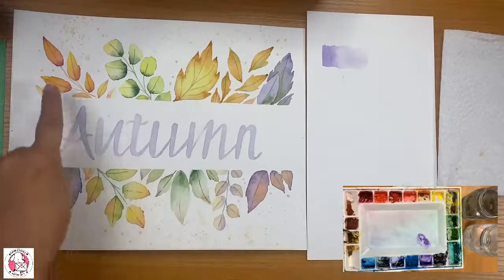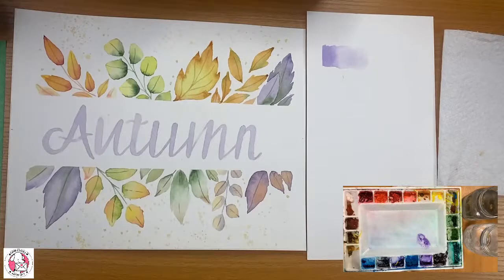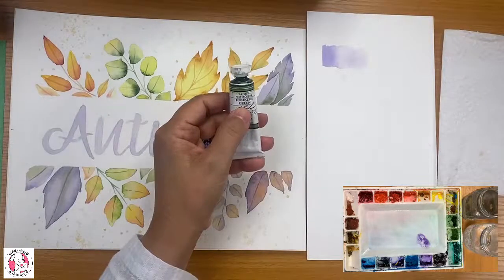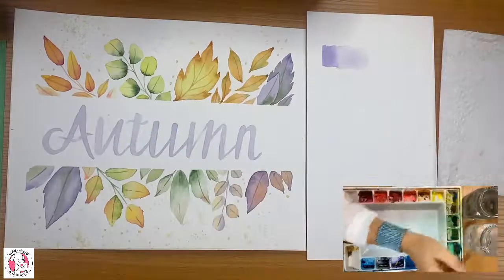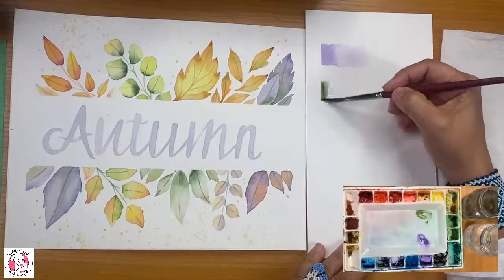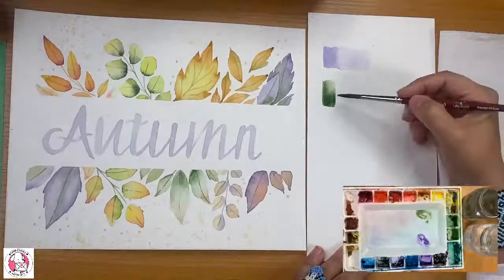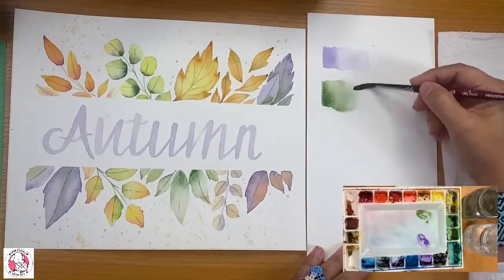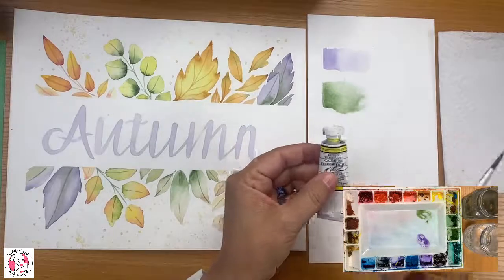The next color that I want to look for is this green, and the green that we're going to be working with today is Hooker's green. Okay, the next color I want to work with is our yellow, cadmium yellow.